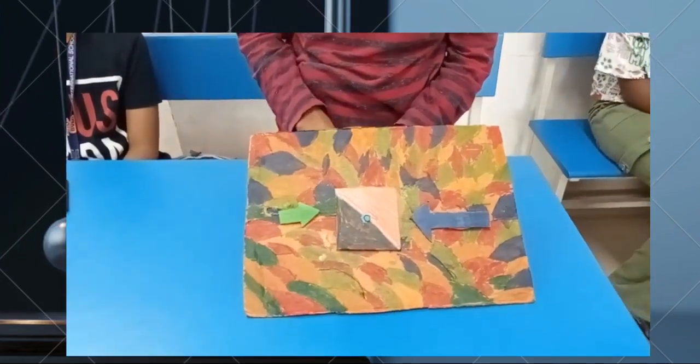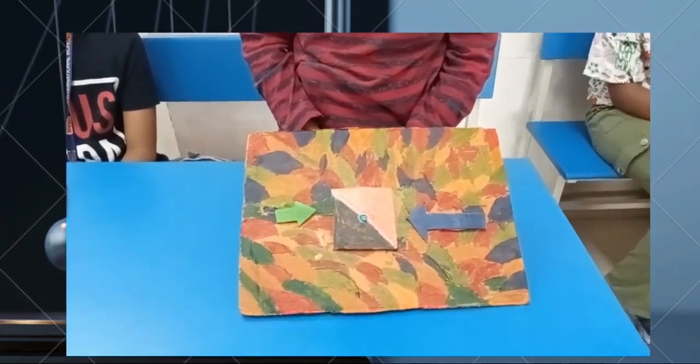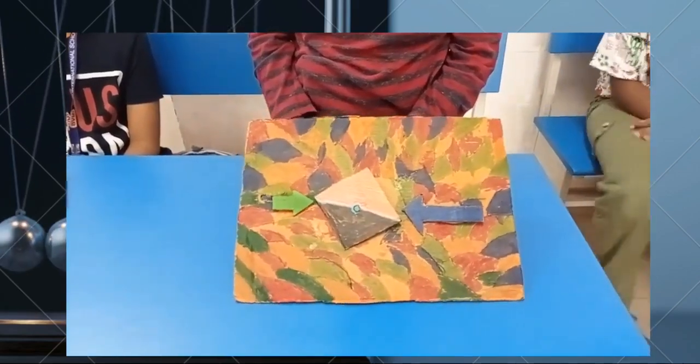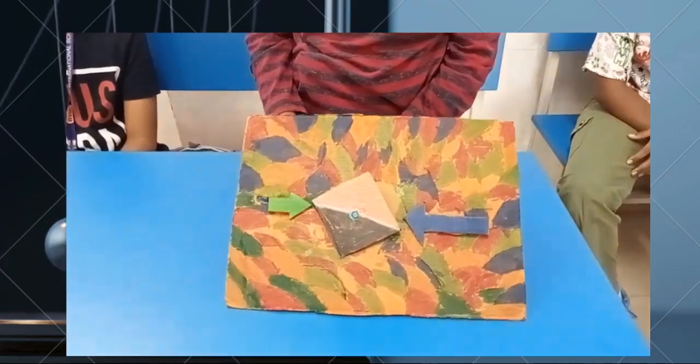As they both push against the object, the object will move to the side that the bigger force is pushing rather than the smaller force.